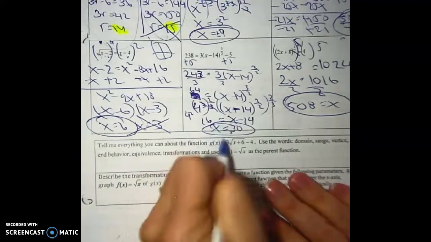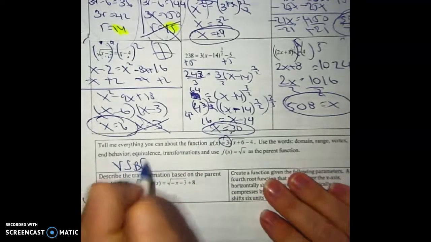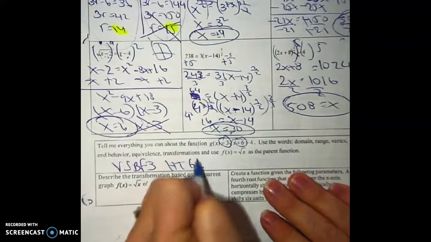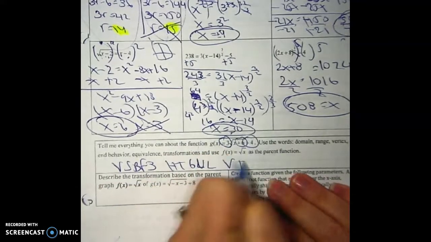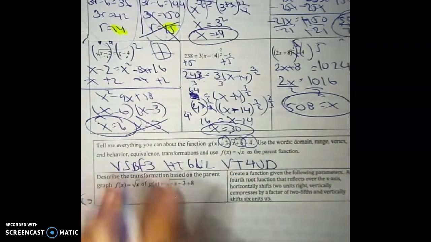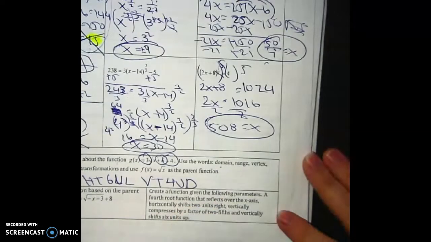All right. Looks like what they want you to do is describe all the transformations. Vertical stretch by a factor of 3. Horizontal translation, 6 units left. Vertical translation, 4 units down. Do me a favor. Don't do that on your test. Write it out. Use the words.